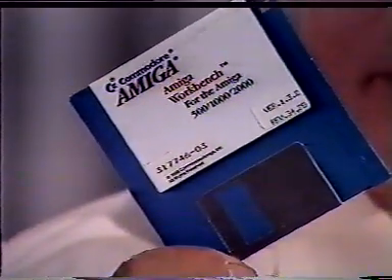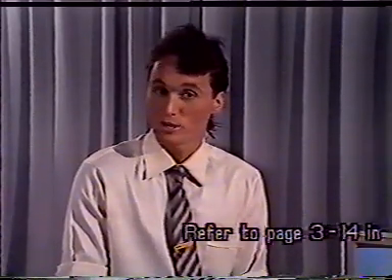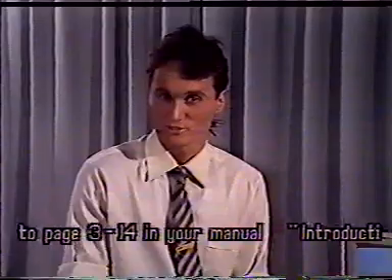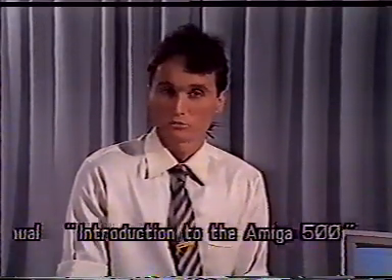Before we do anything to our Workbench disk, we should make a backup copy of it. This will allow us to make alterations to the disk and still have the original if anything should go wrong. We suggest you make backup copies of all your original disks if possible. The manual which comes with each disk usually tells you if you can make a backup copy, and if so, how to go about it.